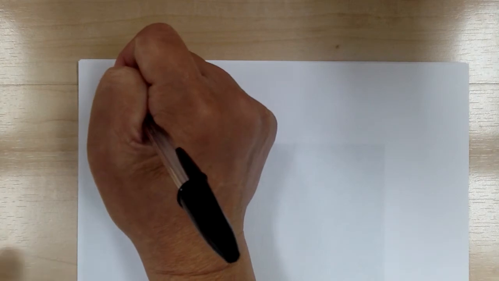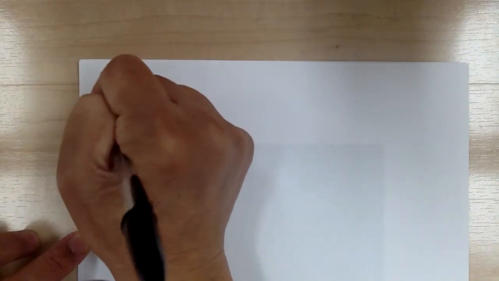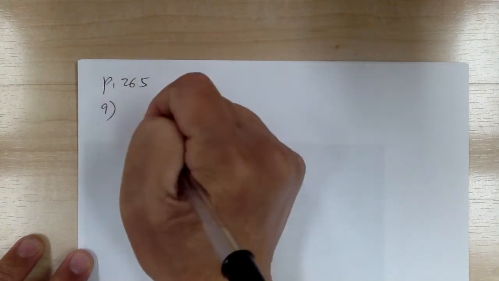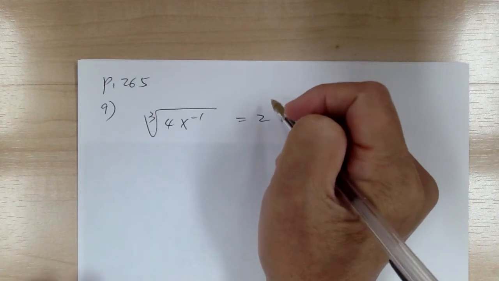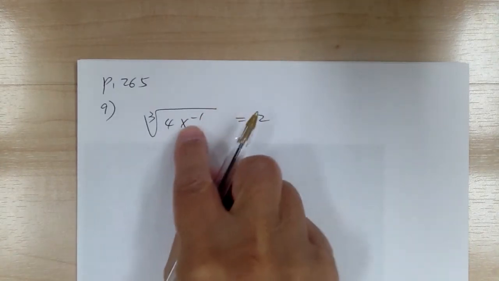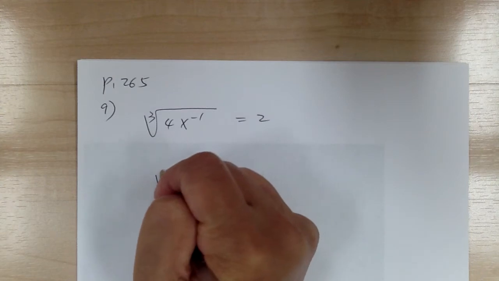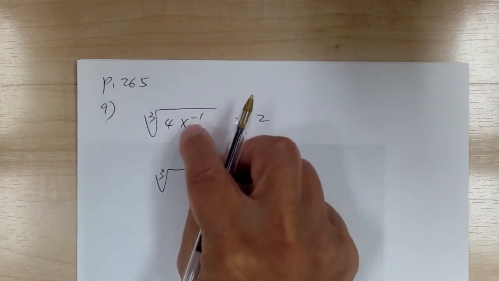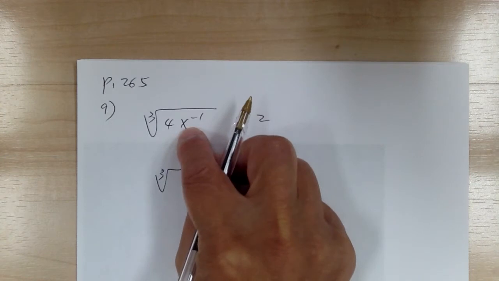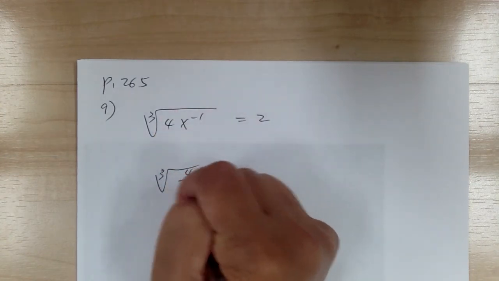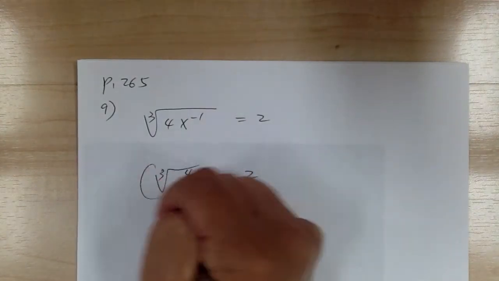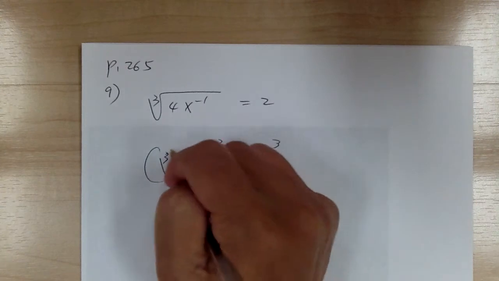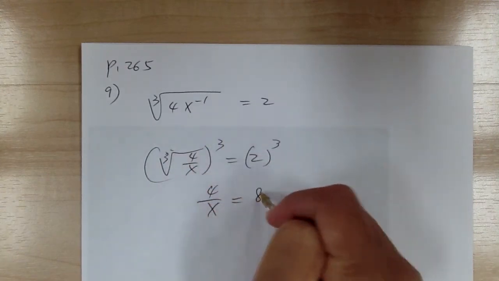Okay, let's go to number 9. You have a cube root of 4x to the negative 1 equal to 2. First, let's go ahead and put this underneath. So you got cube root of, again, the exponent is only for what is immediately before. So only the x gets flipped over, the 4 stays on top. So do not flip over the 4. And then after that you can go and cube both sides. So this will cancel out. So you got 4 over x equal to 8.